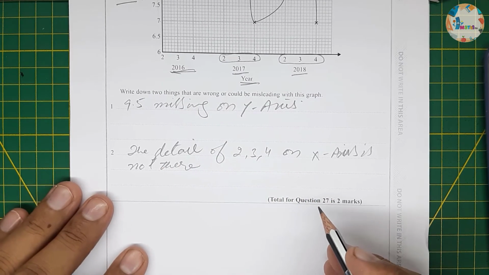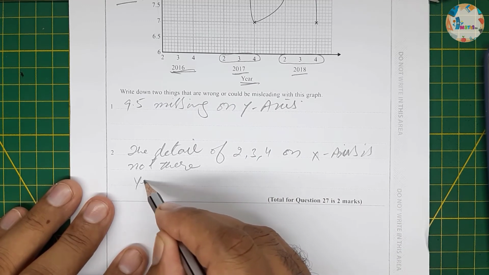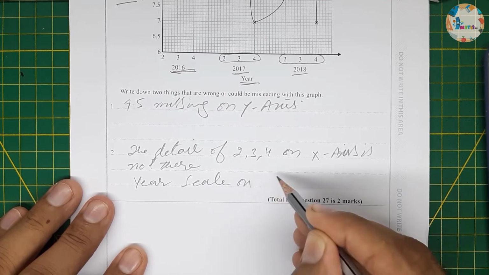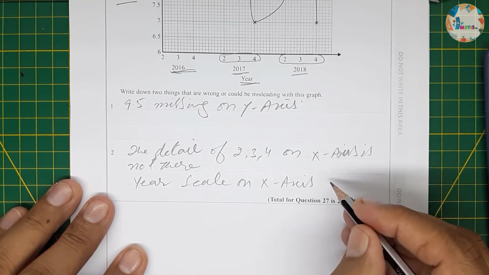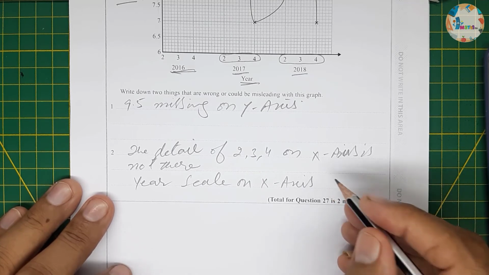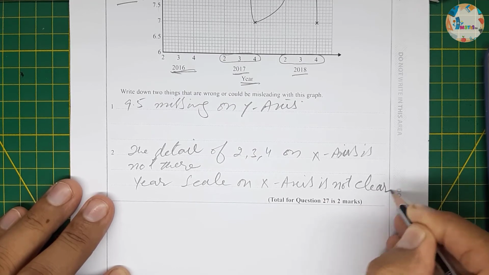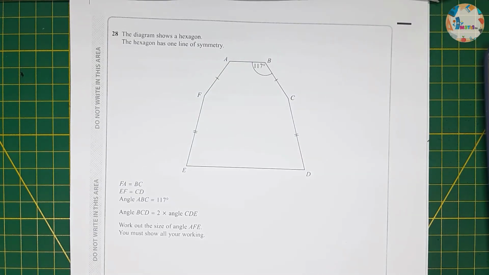And we can also mention the year scale on x-axis is also not clear. So these are the points which we can mention. Then comes question number 28.